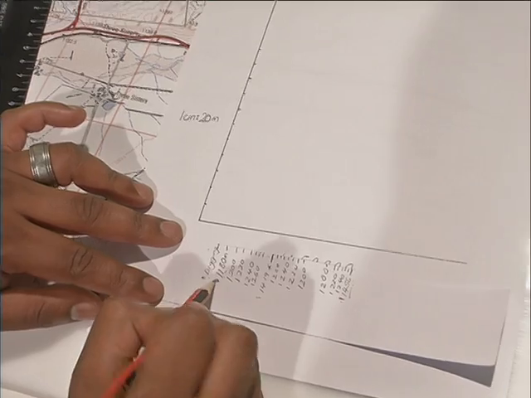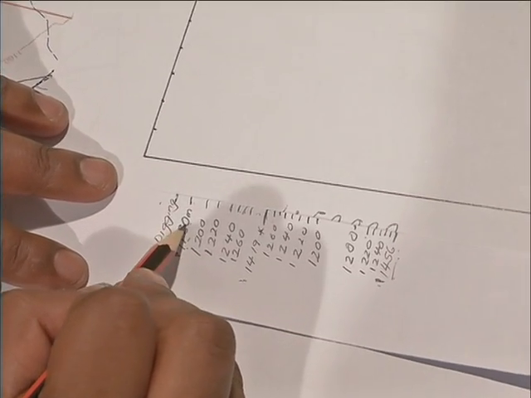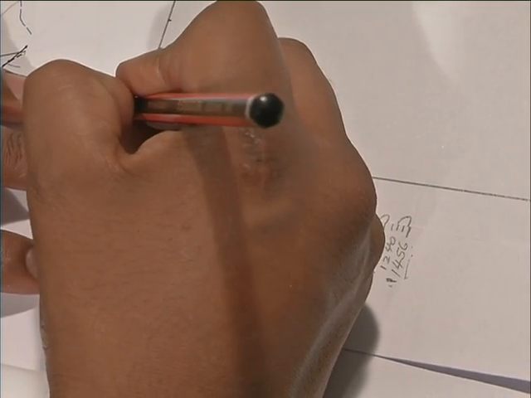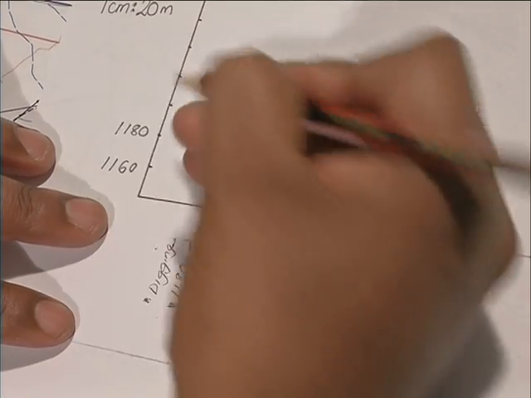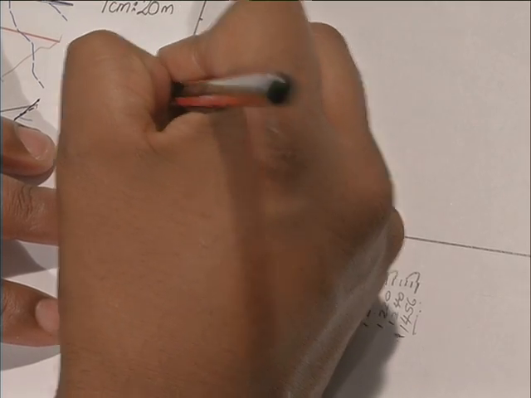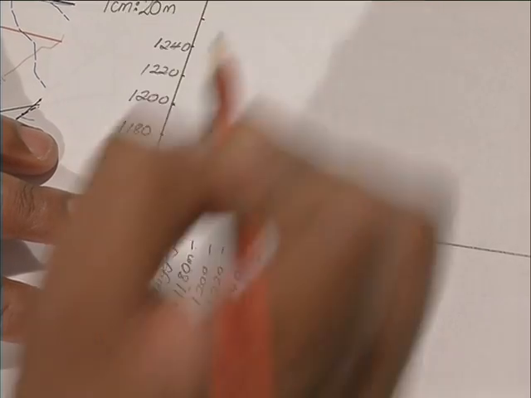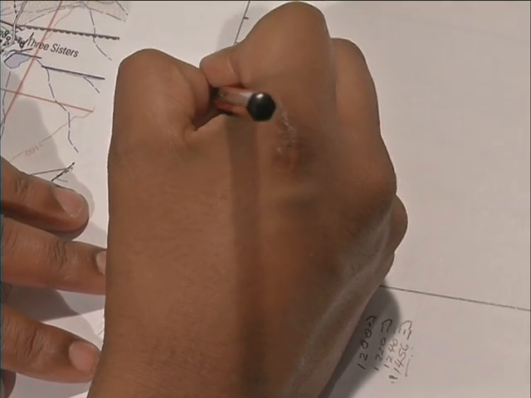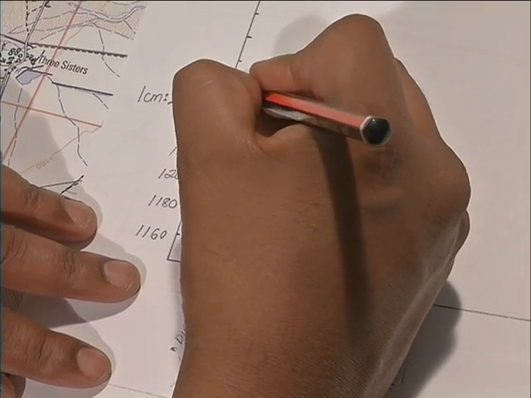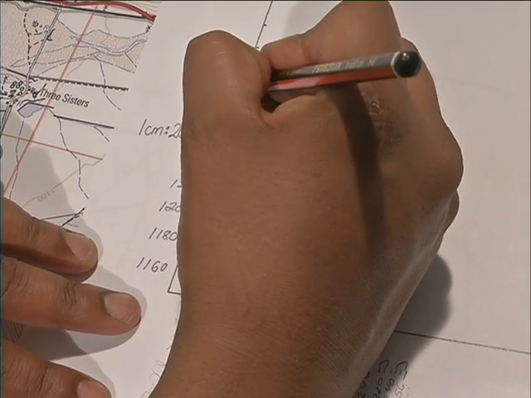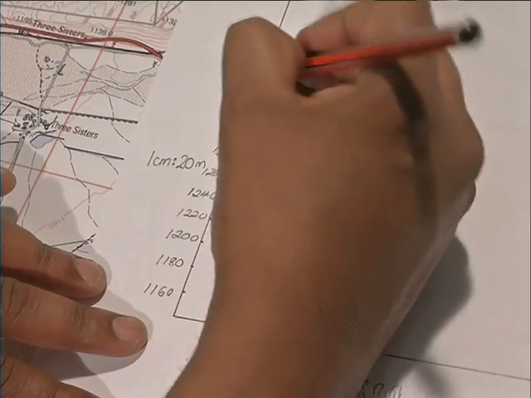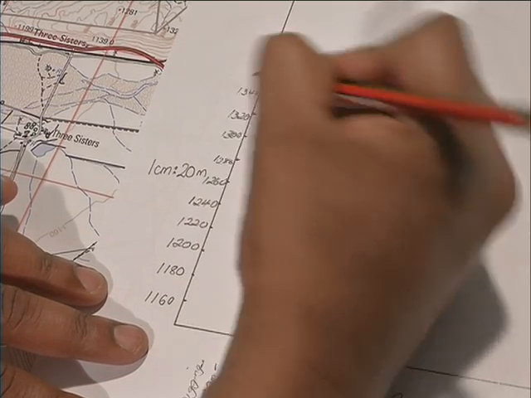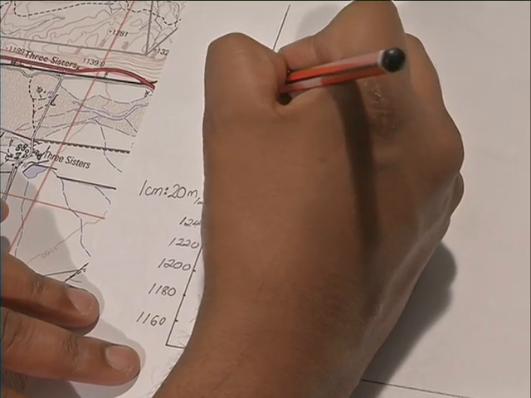So in this case, my lowest point is 1,180 meters. I will start off at 1,160 meters. And as I progress along, I will increase each one by 20 meters. And note my intervals: 1220, 1240, 1260, 1280, 1300, 1320, 1340, 1360.